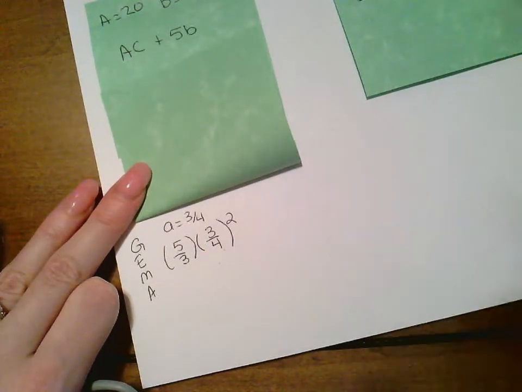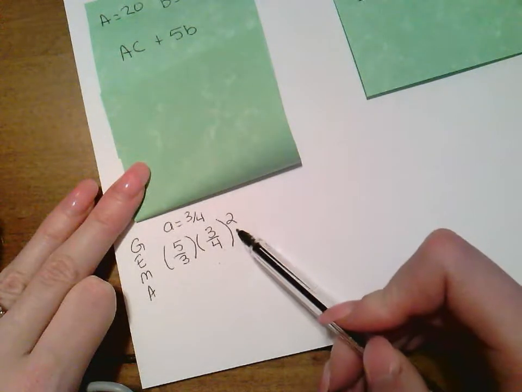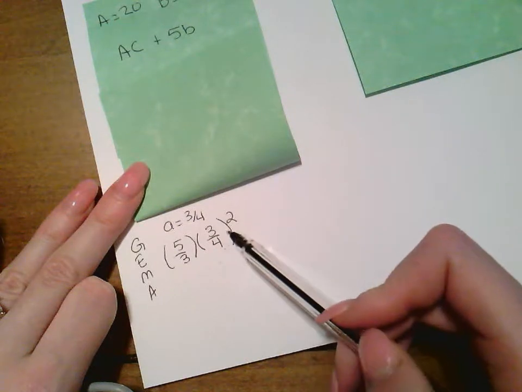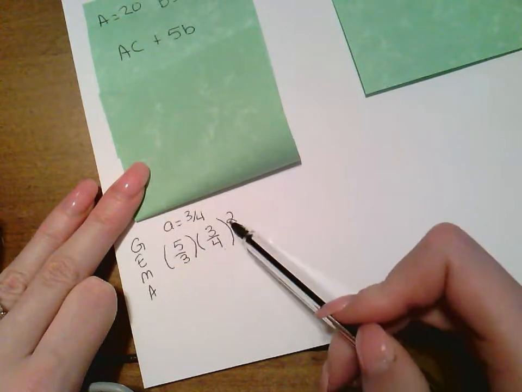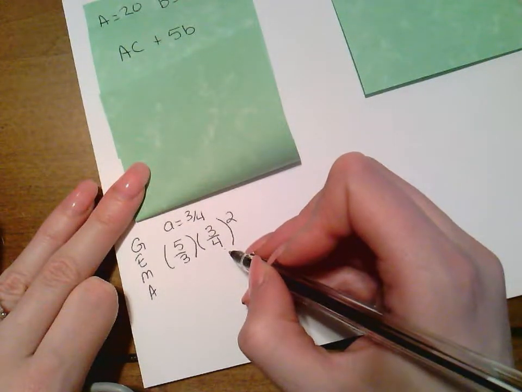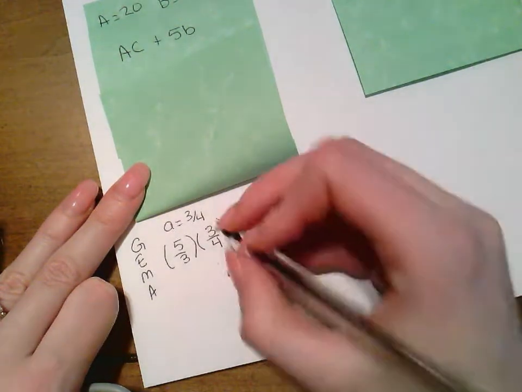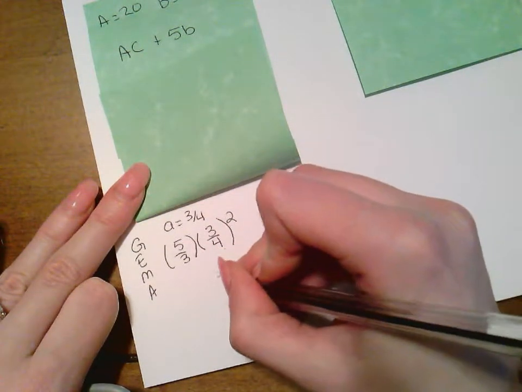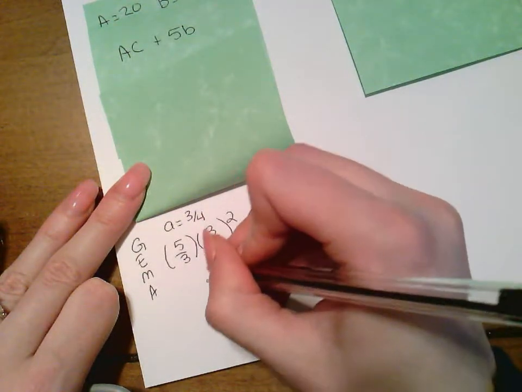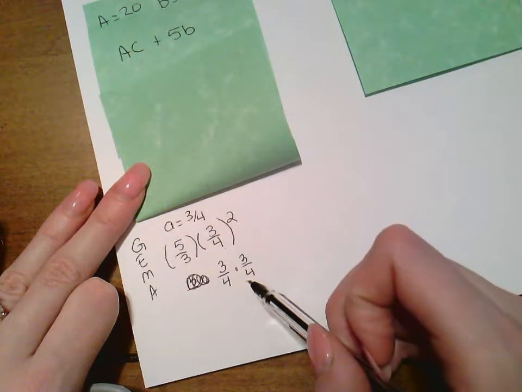So the next thing I can do is E for exponents. I do see I have an exponent here. So I need to figure out the exponent of this expression, 3/4 squared. Now, if you recall, if we're squaring something, we are finding that number times itself. So I'm going to expand it down here. 3 over 4 times 3 over 4 times 5 over 3. We'll do the 3 over 4 times 3 over 4 first to get my exponent.